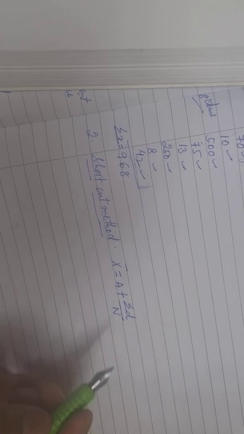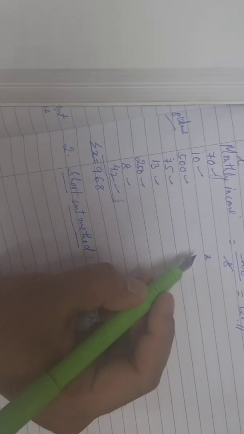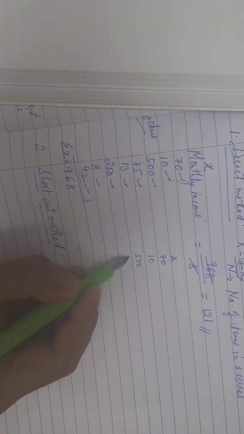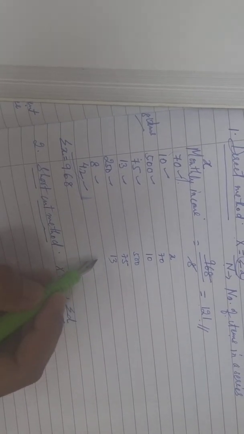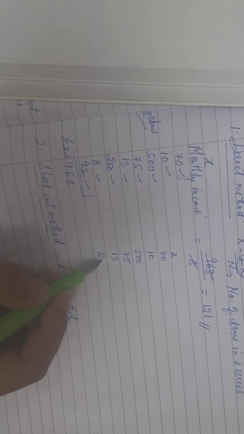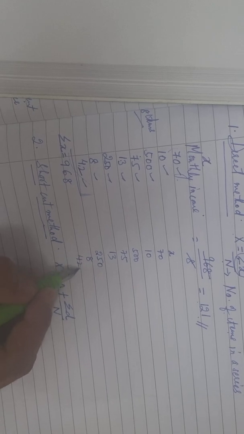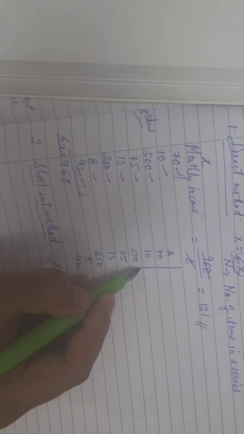Is that clear? This is the formula. Okay, now see how I will do it here. I'll take the same problem and make it here again. So x is how much? 70, 10, 500, 75, 13, 250, 8, and 42. Hope this will be okay.